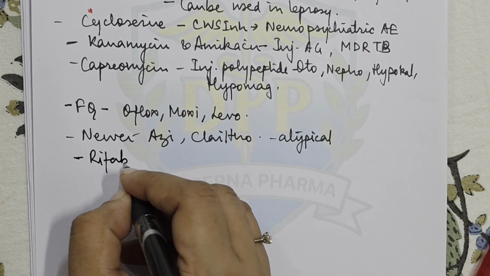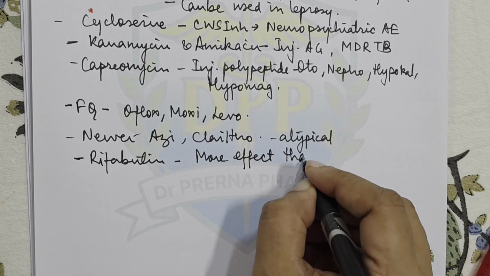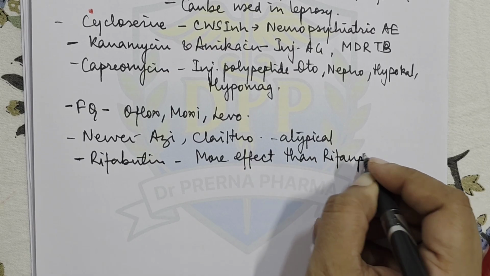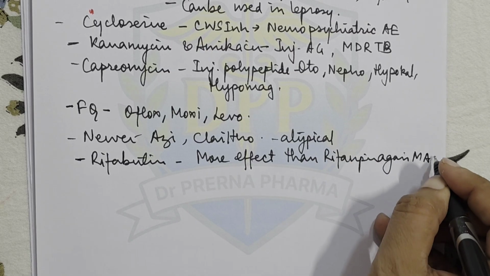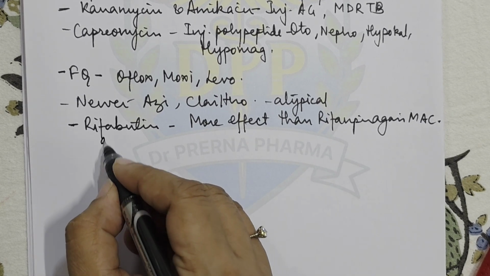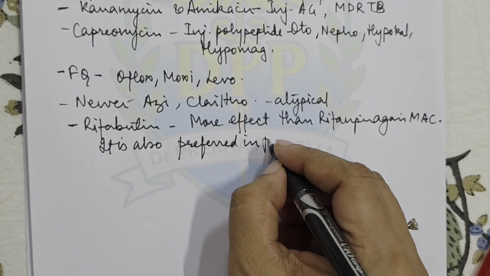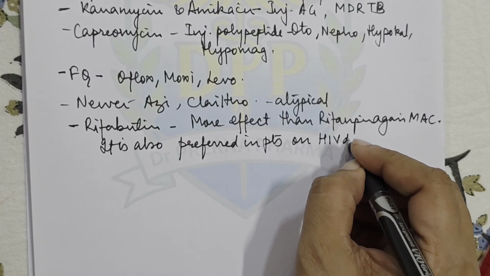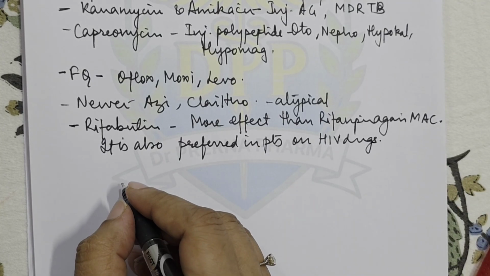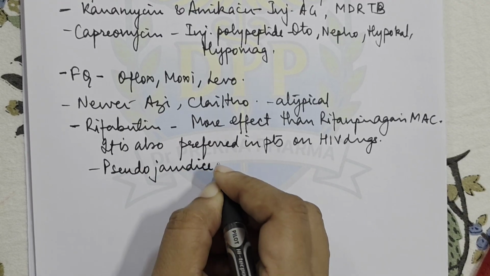Then we have rifabutin. Now rifabutin is more effective than rifampicin against Mycobacterium avium complex, right? It is also preferred in patients on HIV drugs. Okay? After that, this drug can also cause pseudo jaundice. Okay?